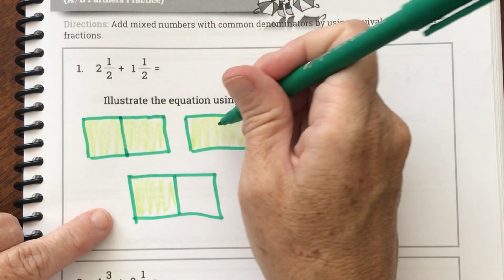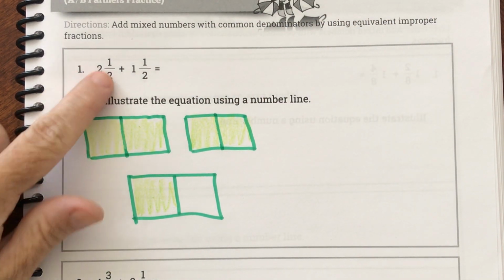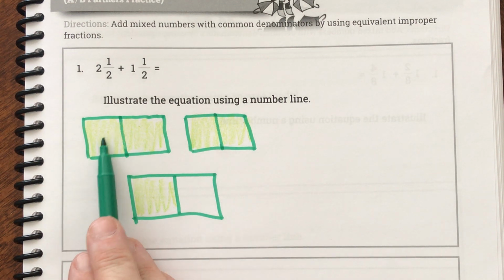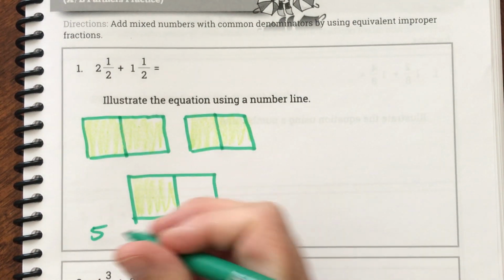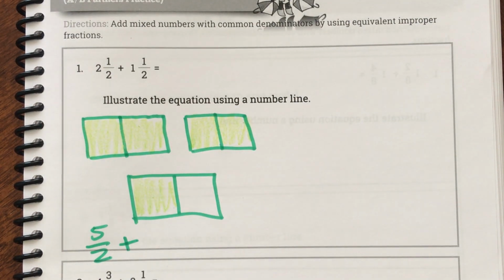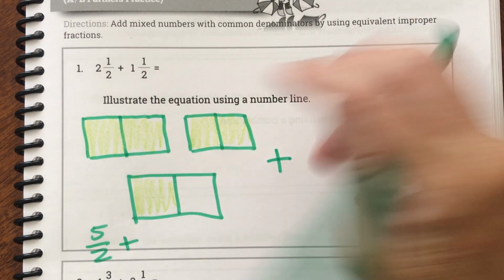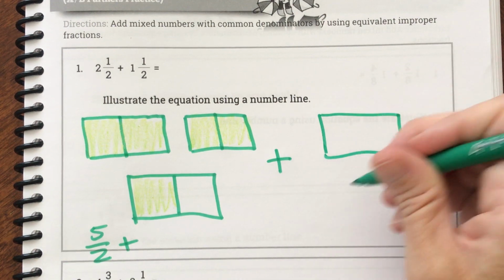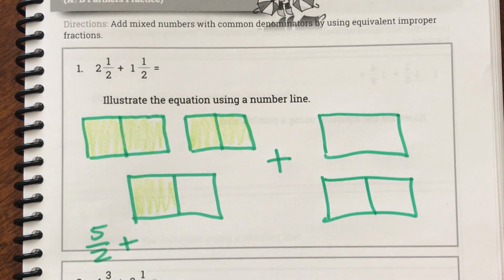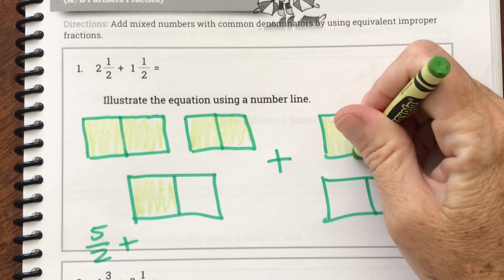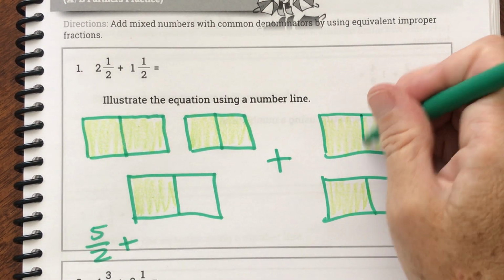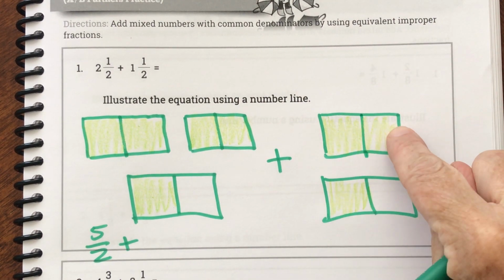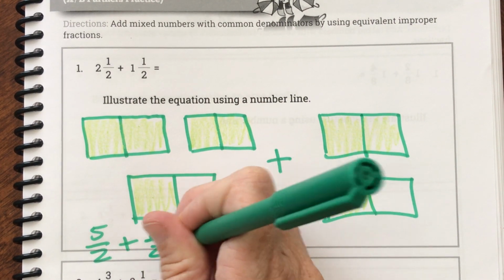So if we cut this up, 2 and 1/2 is the same as saying I have 1, 2, 3, 4, 5. I'm gonna write it down here. So I have 5 halves. Okay, plus we're going to add to this 1 whole and 1/2. So I have 1 whole and 1/2. Okay. So 1 and 1/2 is the same as 1, 2, 3 halves.